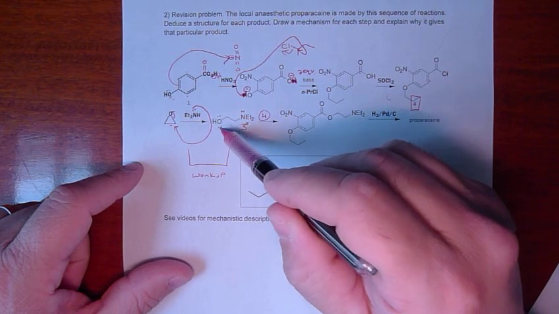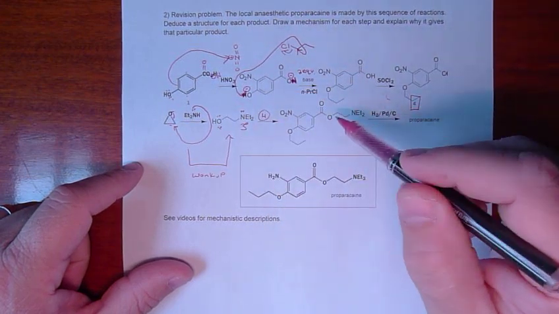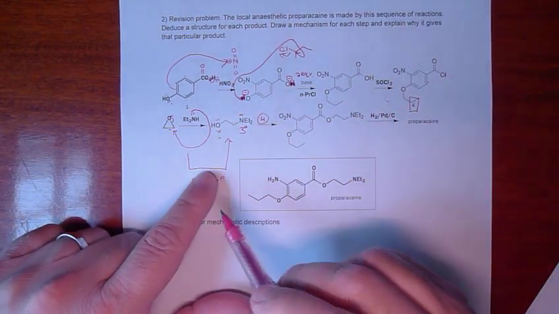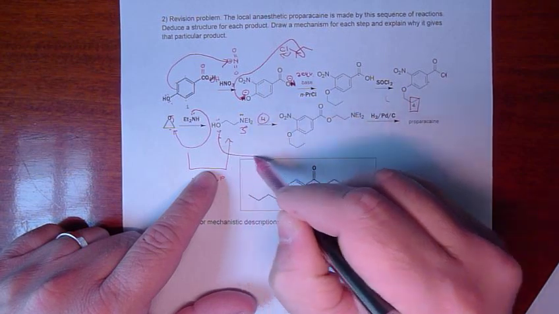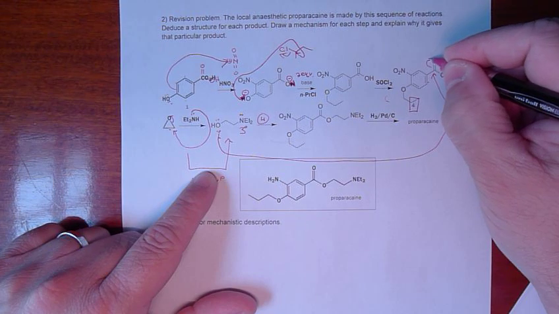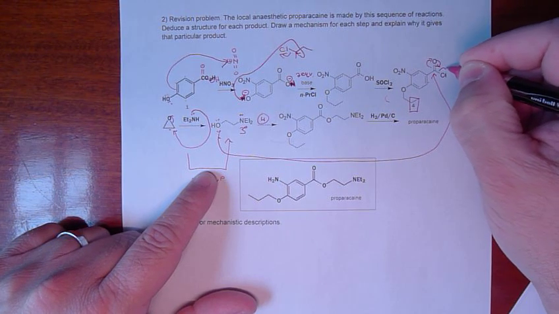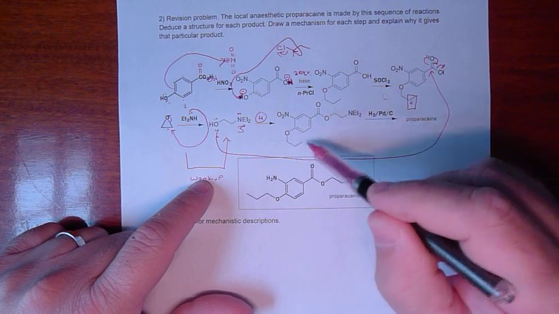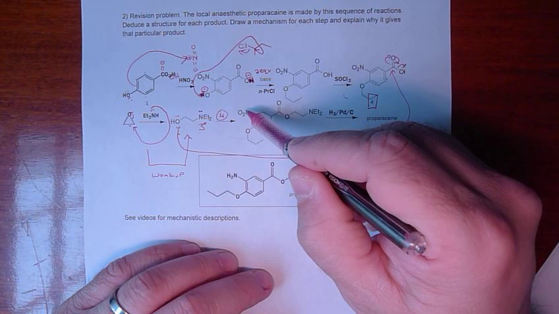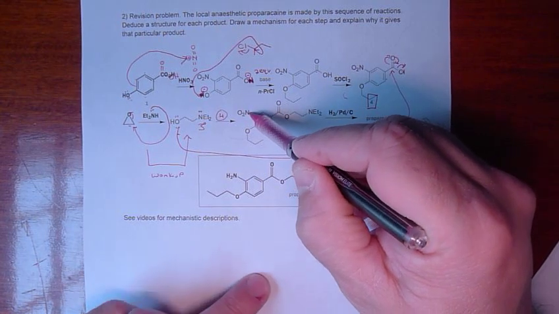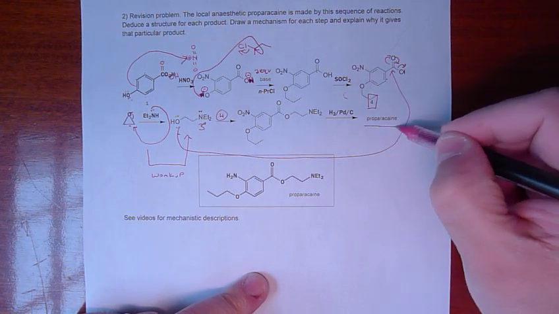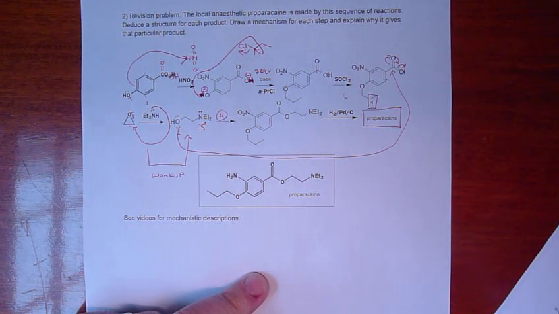But if you react here, you can form this ester. And so this is nucleophilic acyl substitution. Right, to give us this, and then our standard reaction conditions for converting an aromatic nitro group to an amine. And that is how you get this local anesthetic.